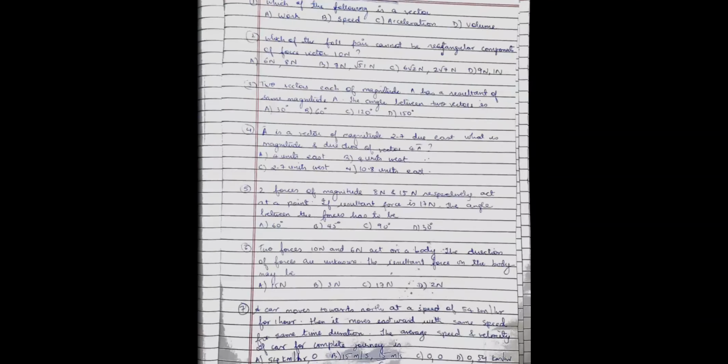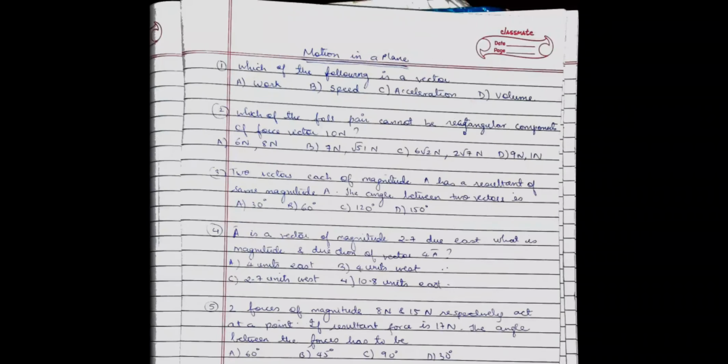Second one. The second question says, which of the following pairs cannot be a rectangular component of the force vector 10 Newton? So we have to check which of these.